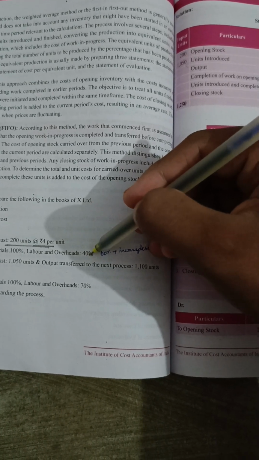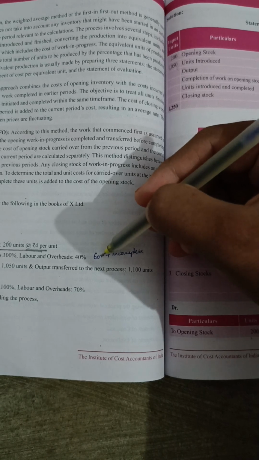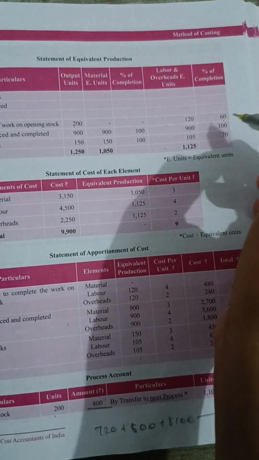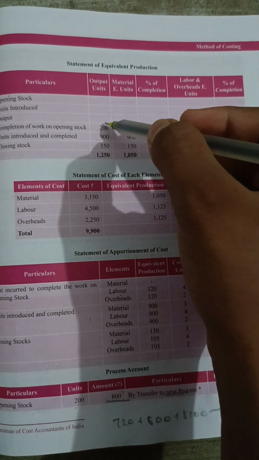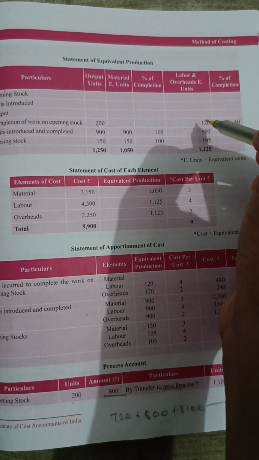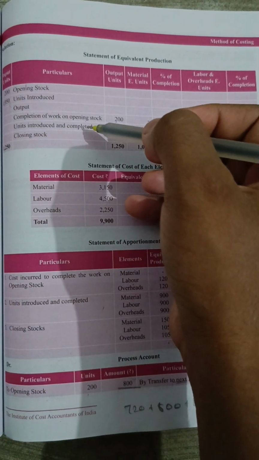It means that 40% of work is completed and the remaining 60% is incomplete. So that's why we have taken 60% of completion: 200 into 60% equal to 120.